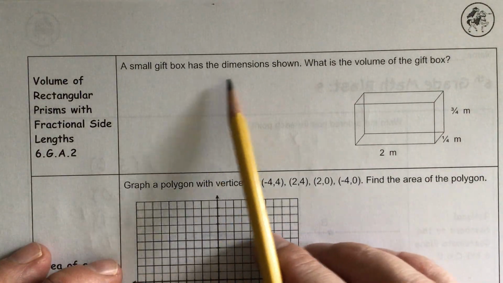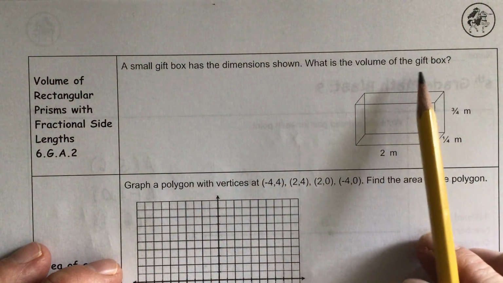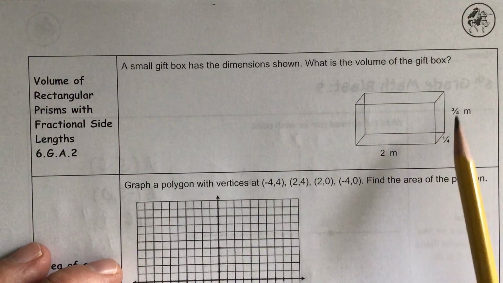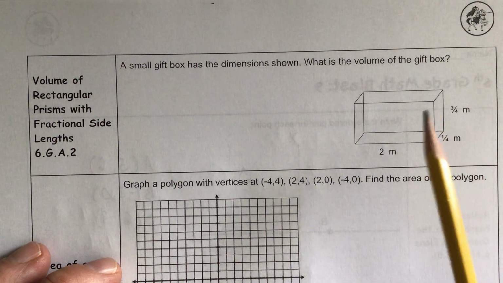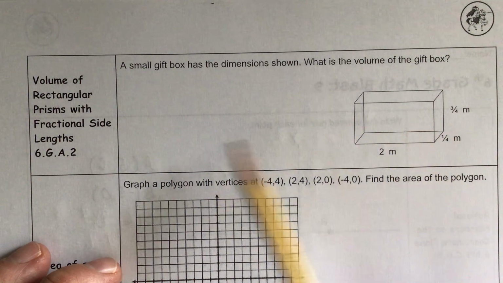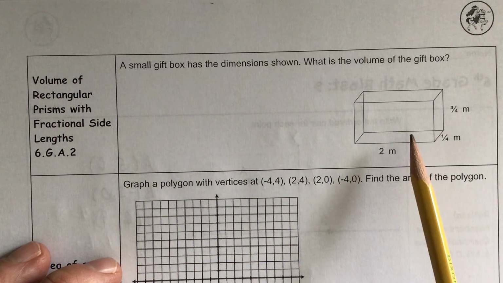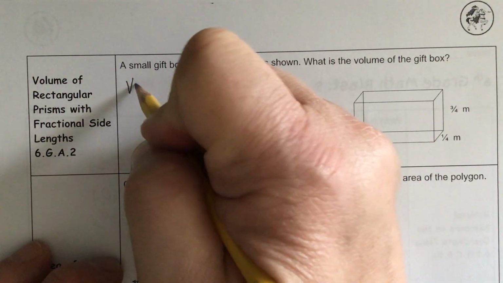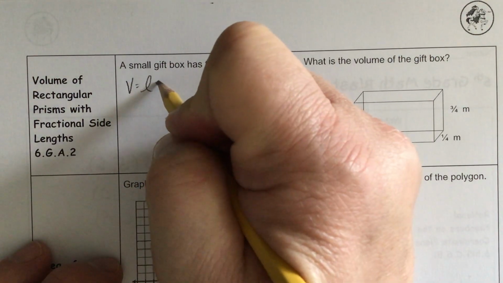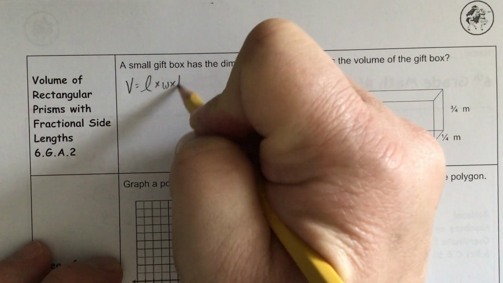A small gift box has the dimensions shown. What is the volume of the gift box? Well, first I need to look. I'm doing volume, so I look right here. I determine this is a rectangular prism. It also tells me right here, volume of rectangular prism. Well, to find the volume of a rectangular prism, volume equals length times width times height.